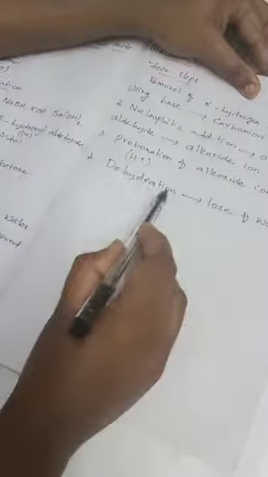In the second step, we get a carbanion, also called a nucleophile, and addition takes place with another aldehyde, giving the alkoxide ion. Third step, protonation of the alkoxide ion, which is adding H plus. In the fourth step, dehydration takes place, which is loss of a water molecule.